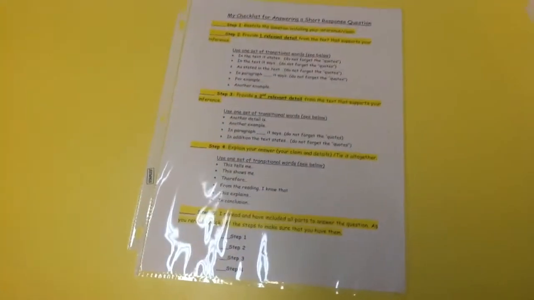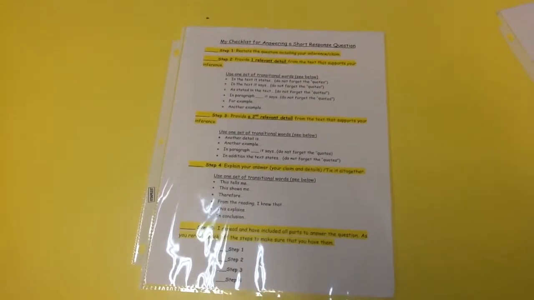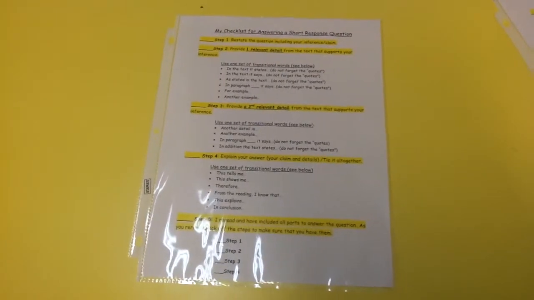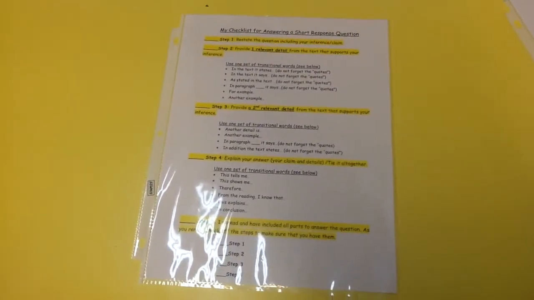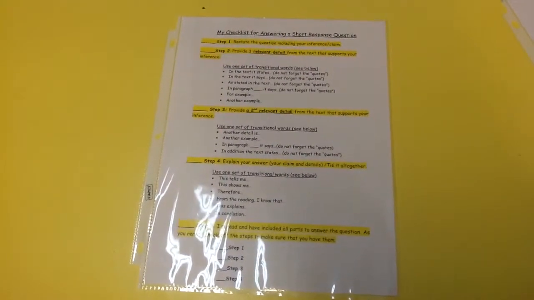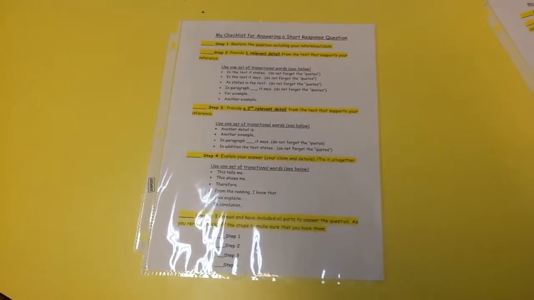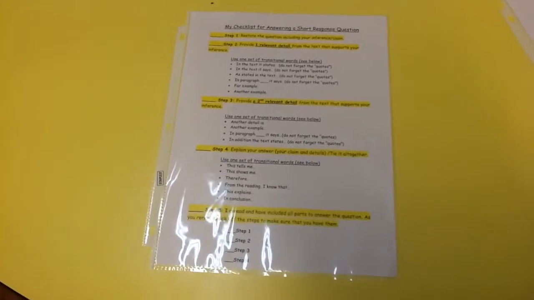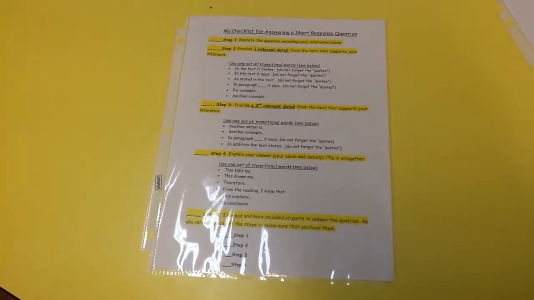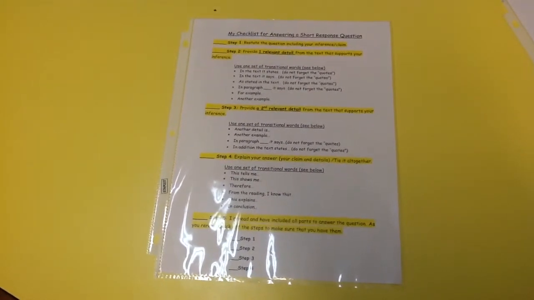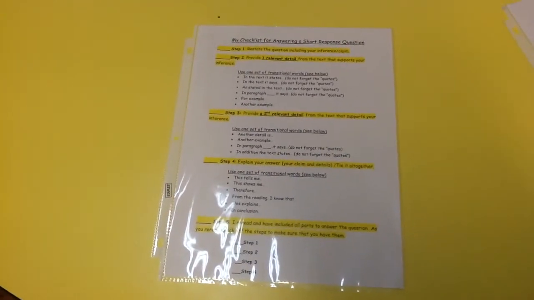to use the graphic organizers we have in front of us in order for us to write complete short responses. When we write short responses, we are given a prompt. We use the prompt in order for us to restate our question, to answer the question, to cite evidence, and then to explain how the details or the evidence in the text support our explanation or inference.